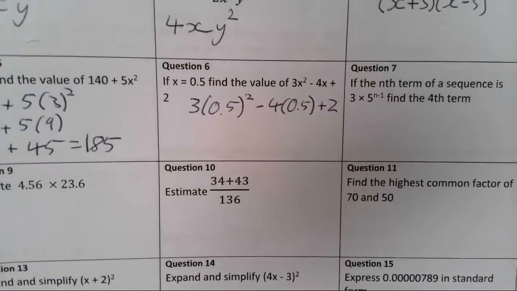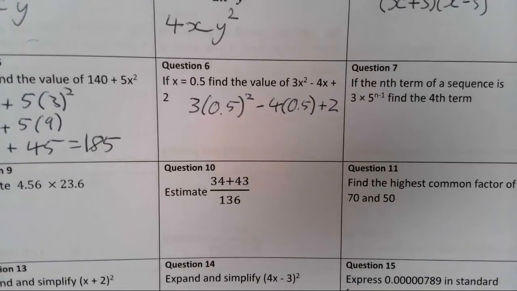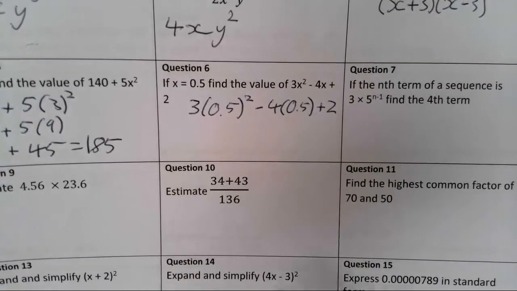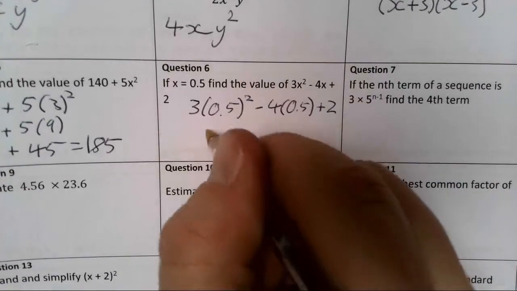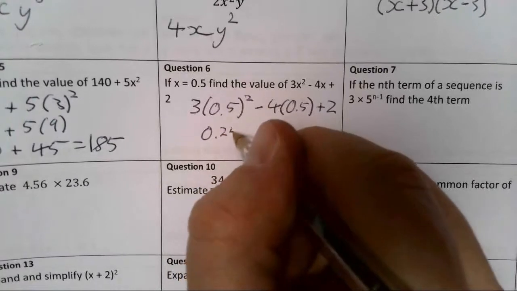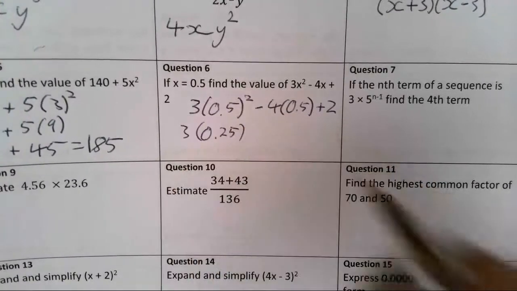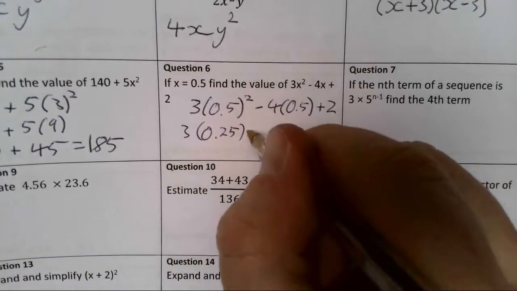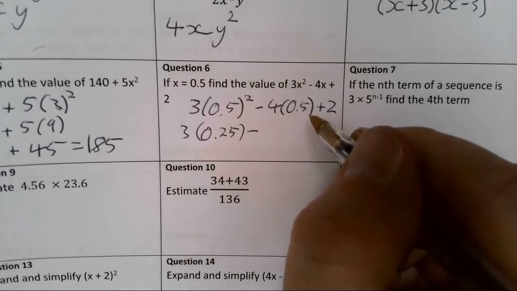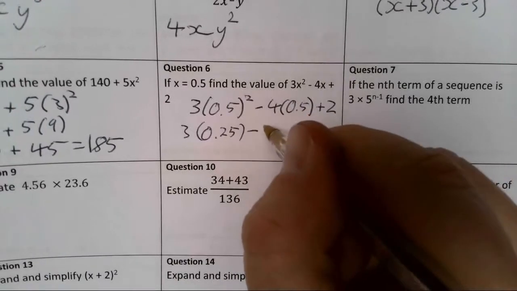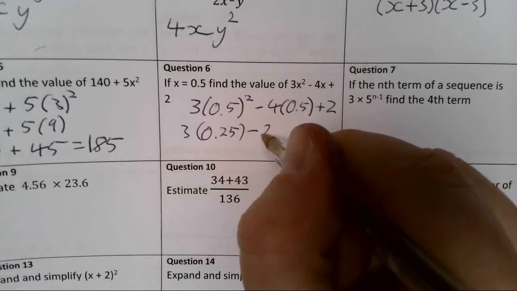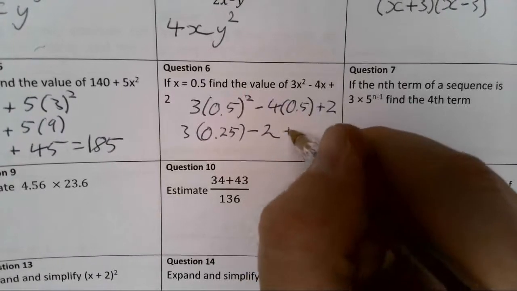So 0.5 squared, using my BIDMAS laws, I have to do the indices first. So 0.5 squared, a half times a half is a quarter, or 0.25. So it's 3 times by 0.25 minus 4 times by 0.5, which is minus 2, and then plus 2.